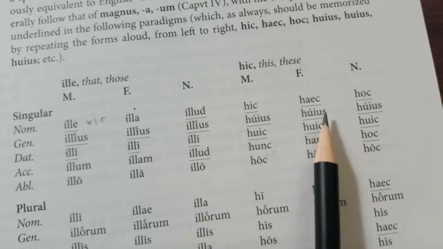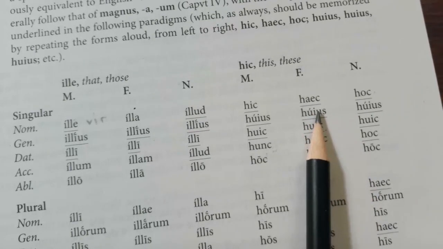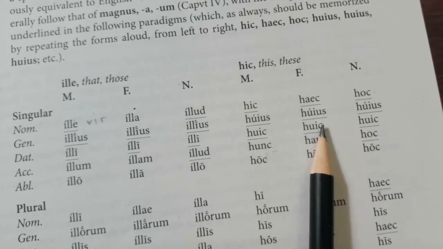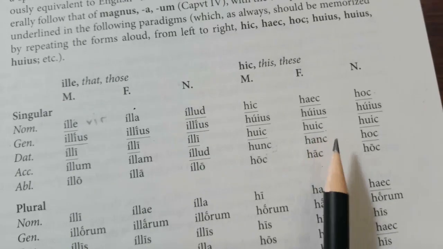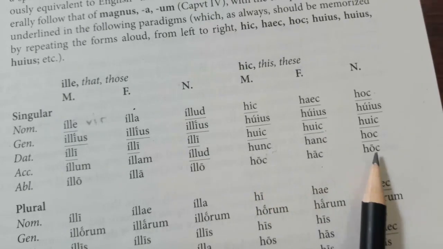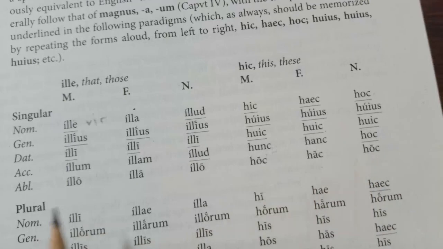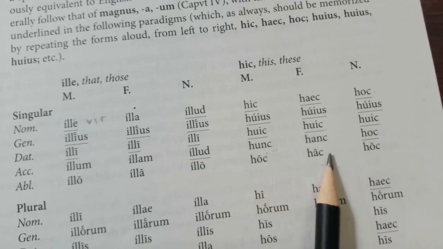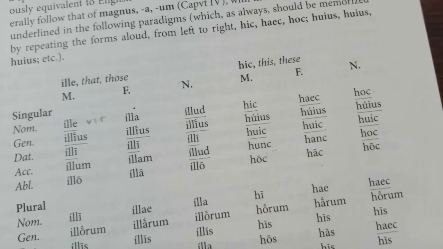Okay, so you have the irregular genitive and the dative with the hard C added to the I, okay? And then you have the hoc, huc, okay? And again, it's basically you're adding the hard C to the O, okay?